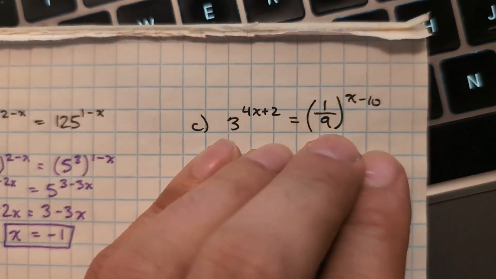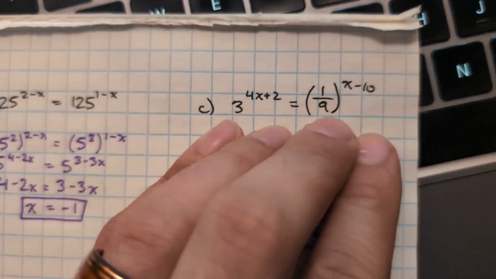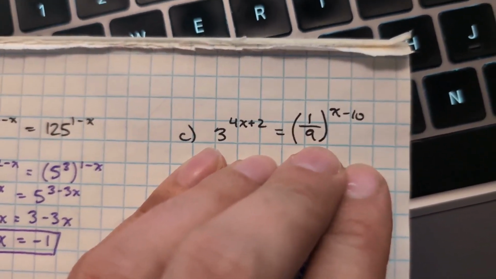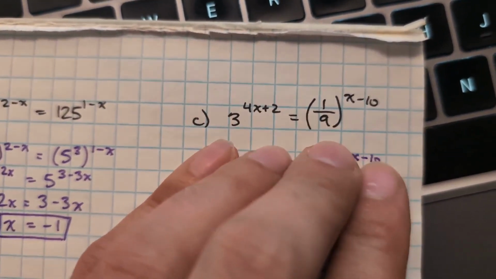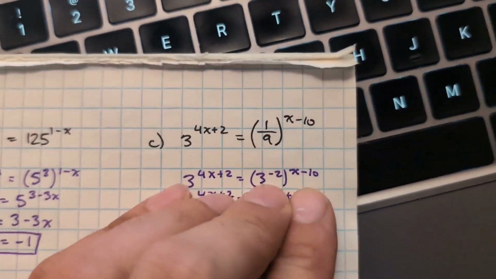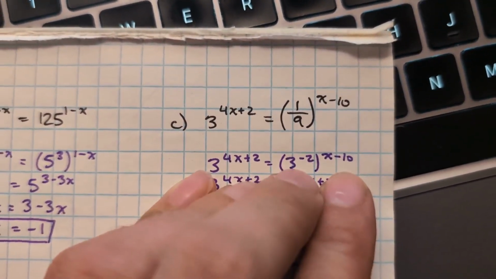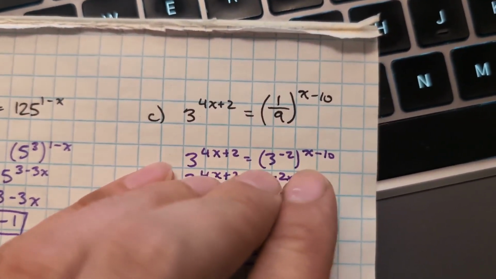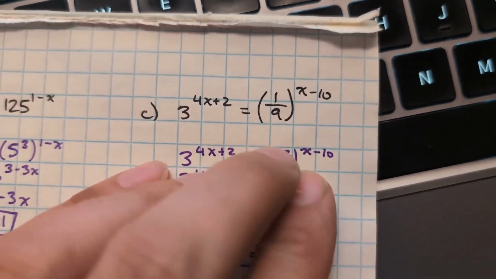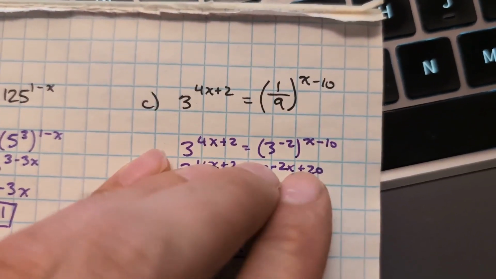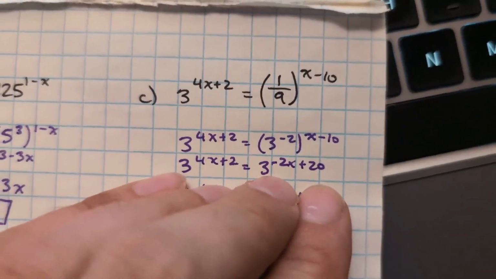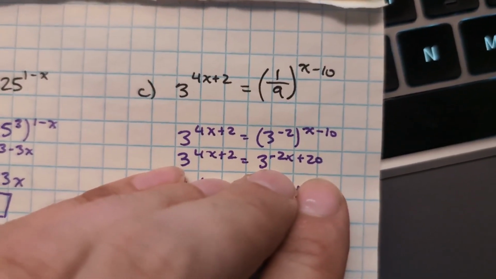The very last one, same thing. Try to get the same base. So the 1 over 9, well, we talked about negative exponents. 1 over 9 is the same as 3 to the power of negative 2. And so then we have that same exponent of x minus 10. Multiply the exponents here together because you have a power to an exponent. Negative 2x plus 20. Don't forget negative times negative, you get a positive.